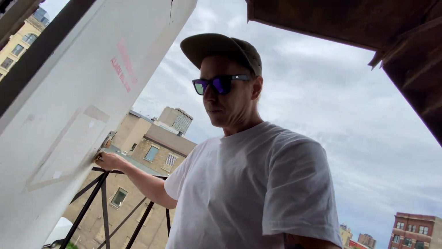I also got to deal with this door problem, work on my bikes a little bit, whatever. Let's just get it going. We'll go back inside. Let's go.